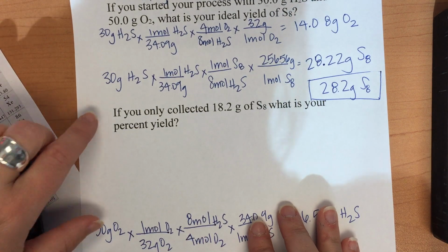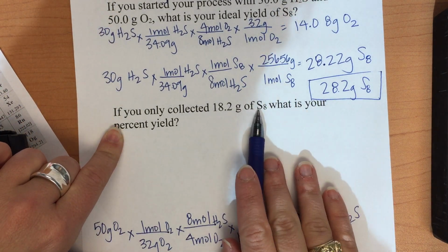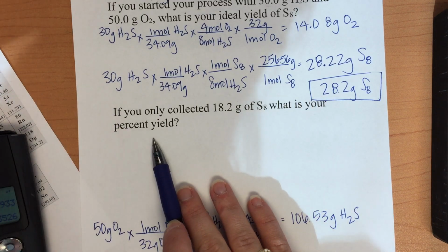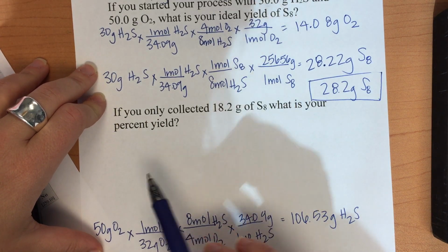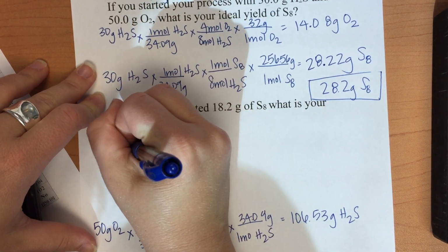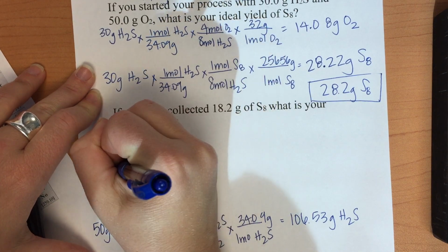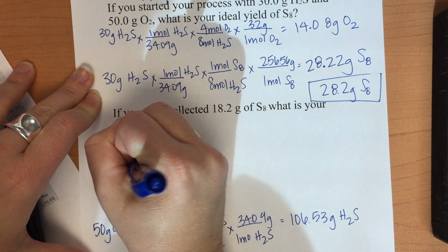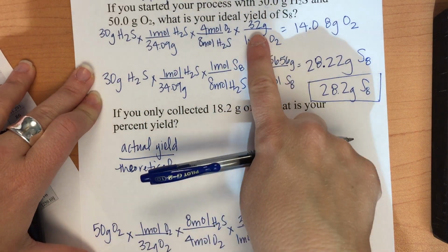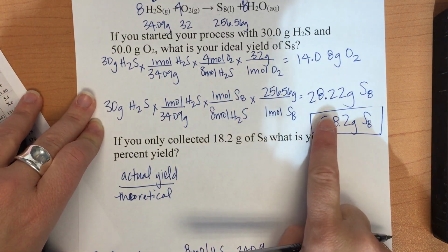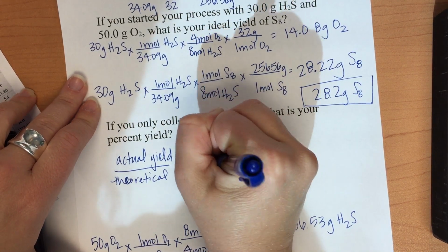Now part 2 of this asks, if you only collected 18.2 grams of S8, what is our percent yield? So percent yield is the actual over theoretical. Another word for theoretical is the ideal yield. So our actual yield is 18.2 grams.